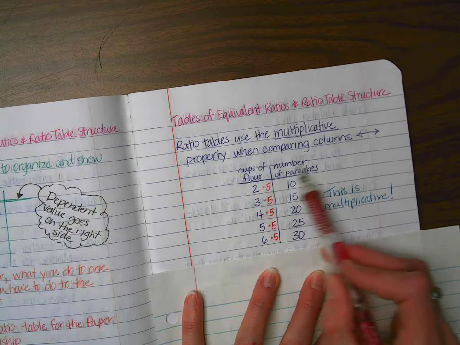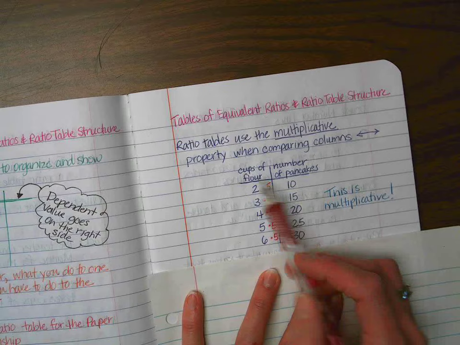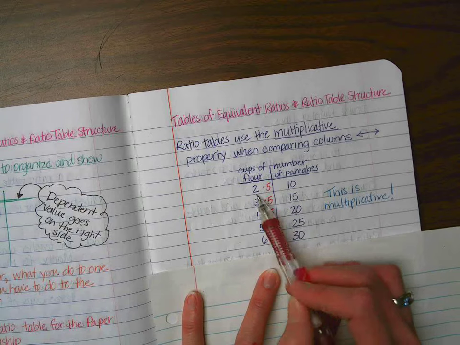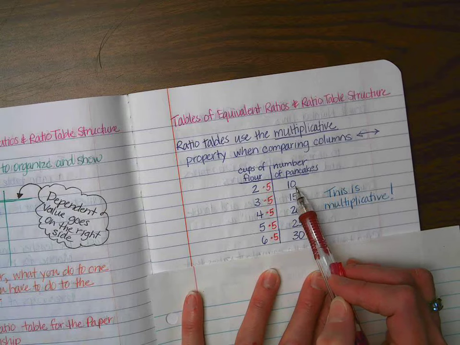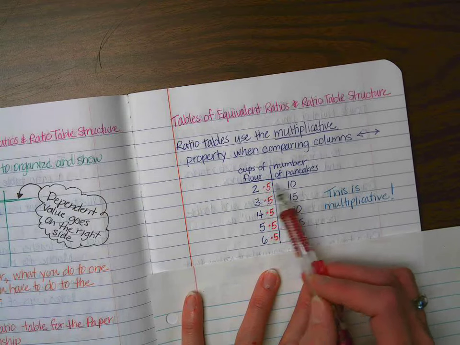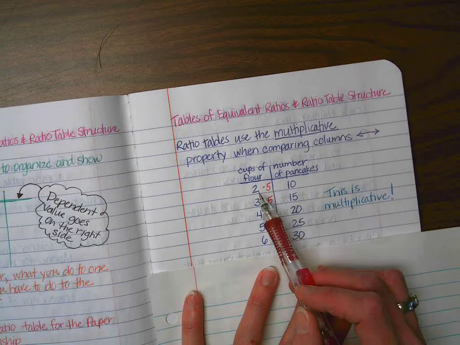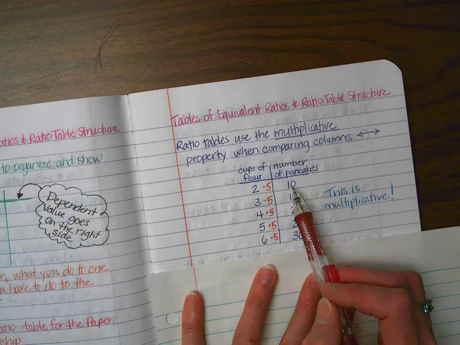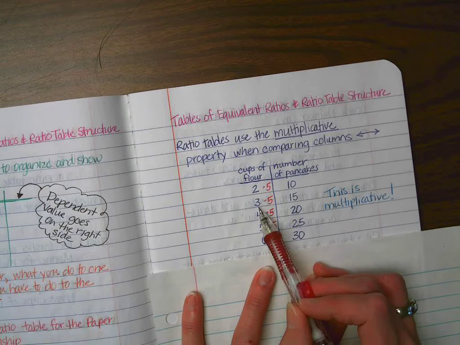Does everybody understand that? So we're comparing the cups of flour to the number of pancakes. So it's a different scenario. It says that for every 2 cups of flour, you can make 10 pancakes. Interesting. So now remember, multiplicative means what you do to one side, you have to do to the other. Say it again. What you do to one side, you have to do to the other.